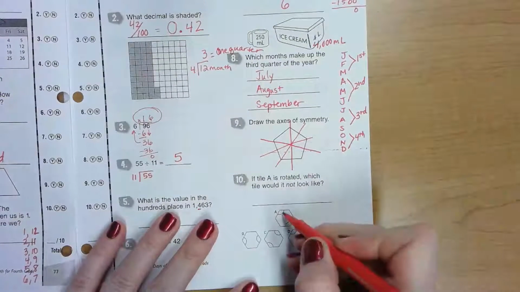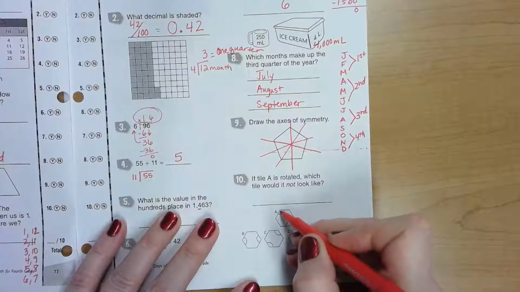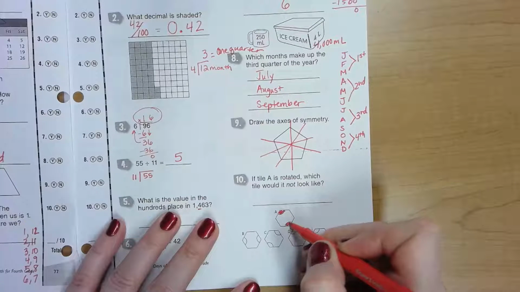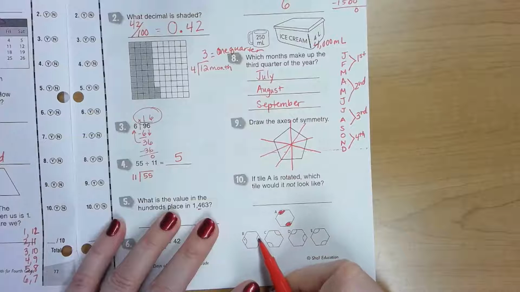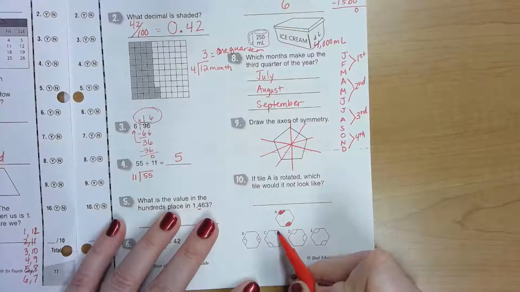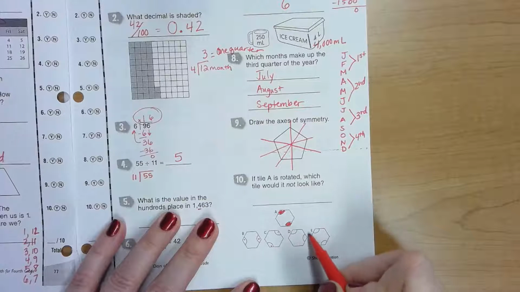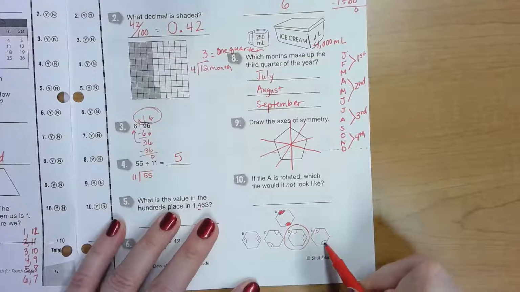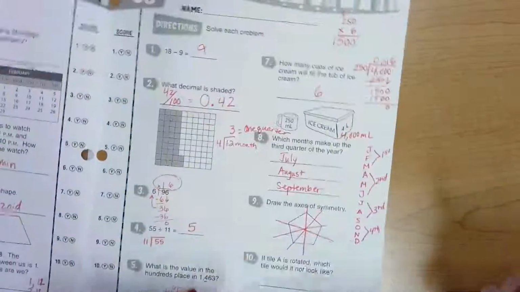Number 10, we have A, and if it's rotated, look here, our circles are on opposite sides. Well, here the circles are still opposite for B. C, they're still opposite. D, they are not opposite, but E, they are. Okay, let's take a look at the next page.